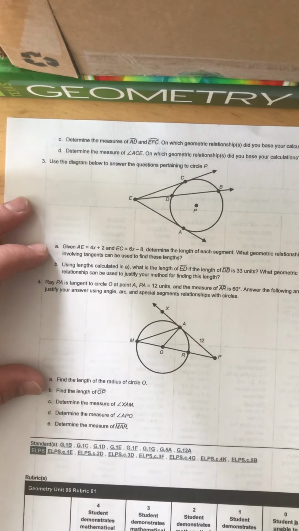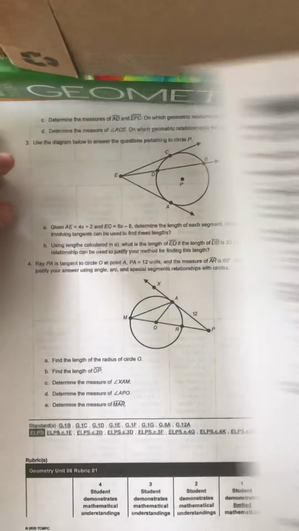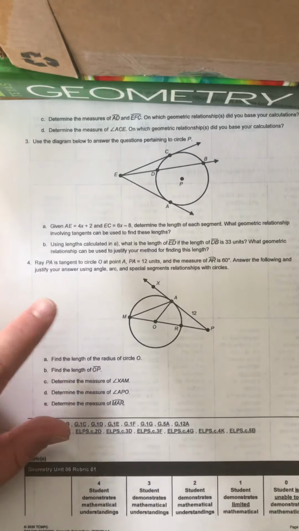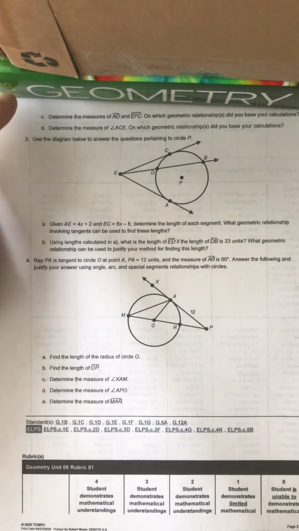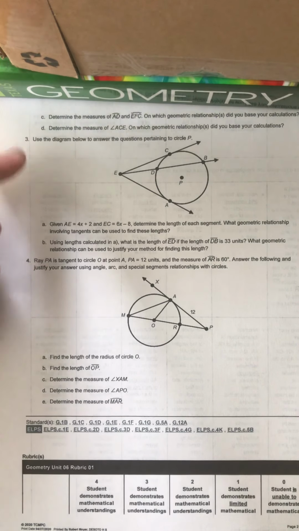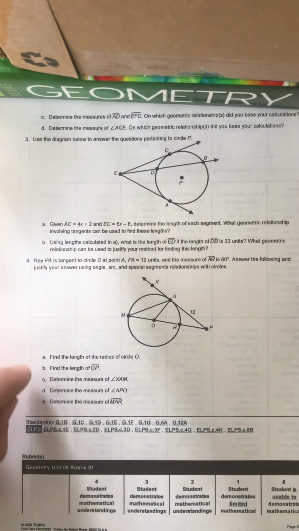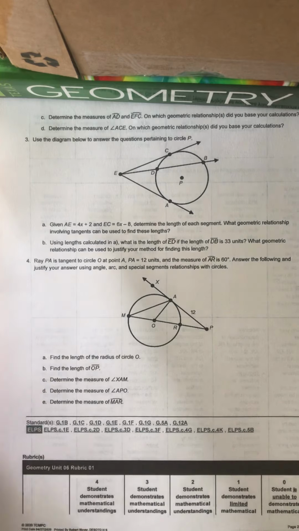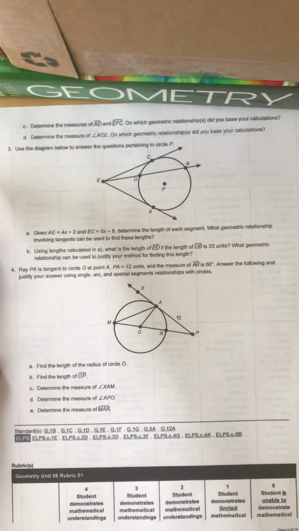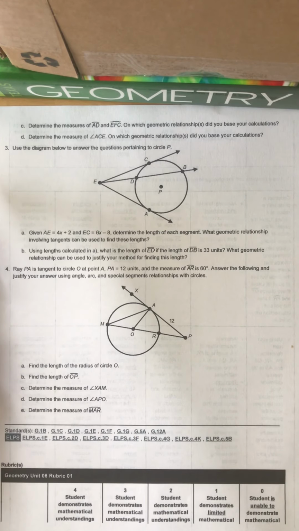So guys, on this one, we're doing problem 2, problem 3, and problem 4. All the parts: A, B, C, D for problem 2, A, B for problem 3, and A, B, C, D, E for problem 4. Make sure you give the solutions and write all explanations, all right?